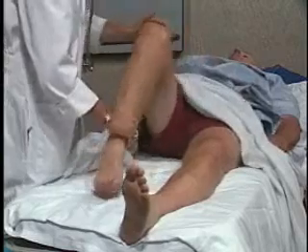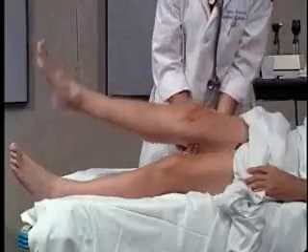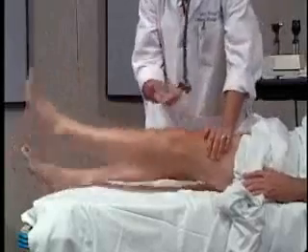It's good? Mm-hmm. All right, now I'm going to ask you to take this leg and just lift it up off the bed. And now hold it up. Don't let me push it down. Okay, and push down. And again, the same on the other side.